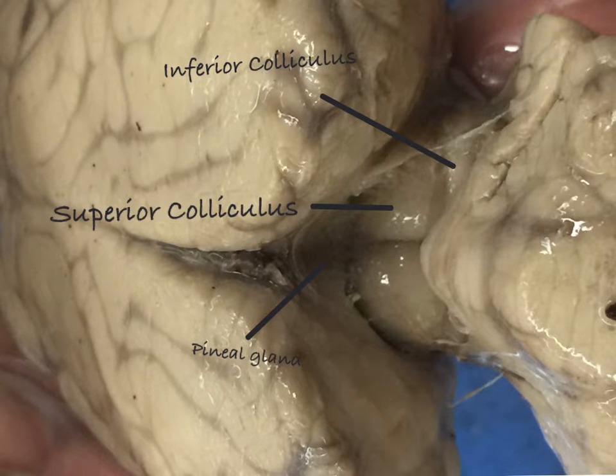Okay, so on this slide, we have the superior and inferior colliculus. So the superior colliculus, which is right here, anchors the cerebrum to the brainstem, and it's a visual reflex center, which coordinates head and eye movement when tracking a moving object.